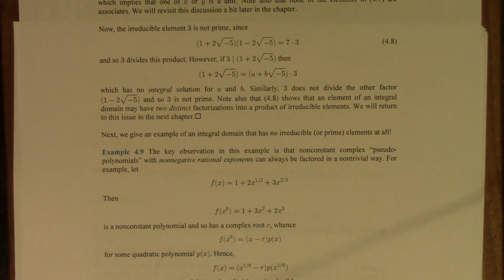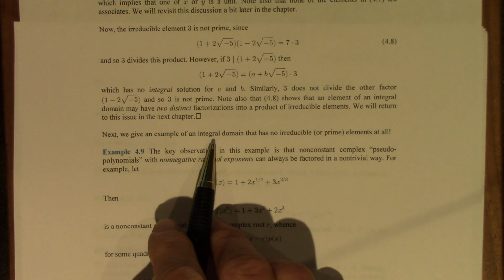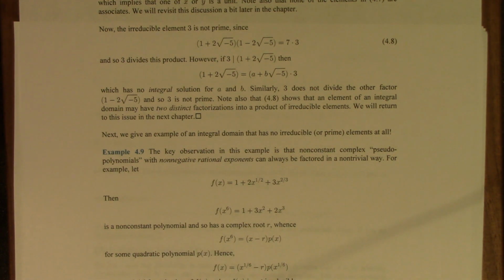Okay, next we come to an example of an integral domain that has no irreducible elements whatsoever, and therefore no prime elements, because prime elements are irreducible.